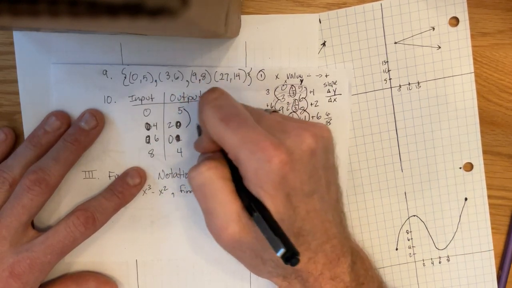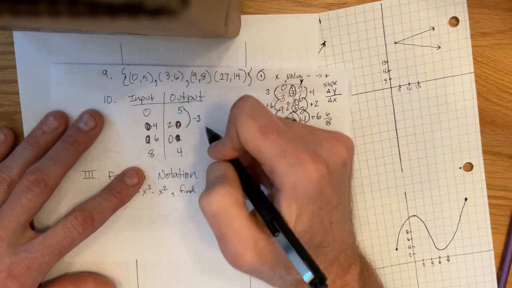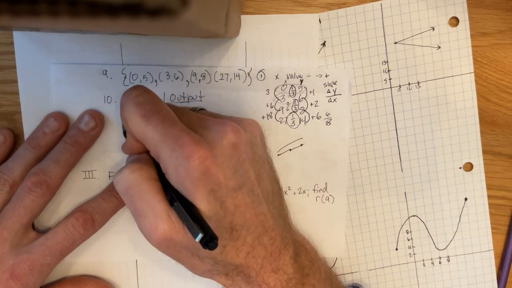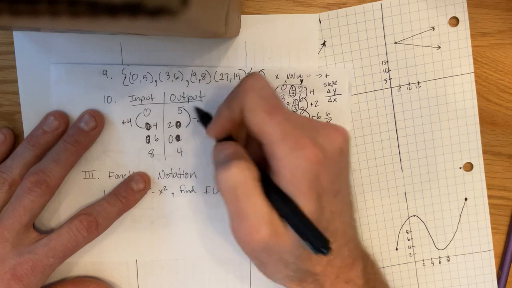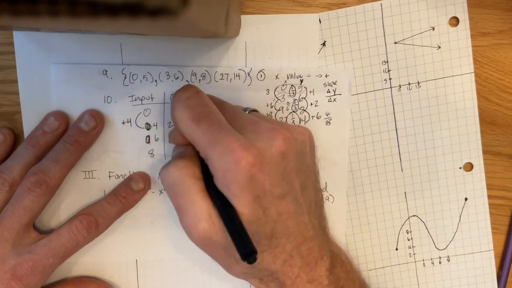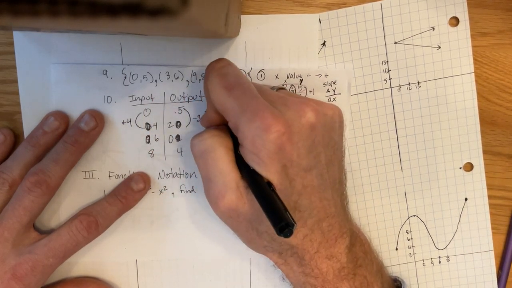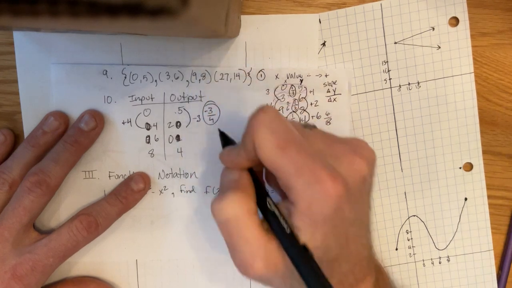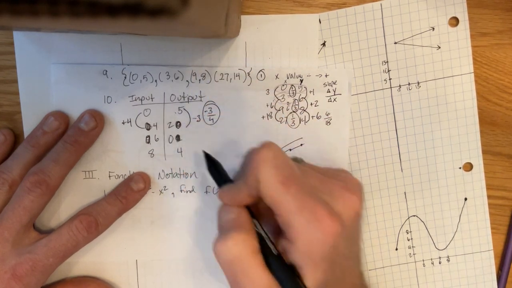I start with 5, I get to 2. That's a decrease of 3. I start with 0, I get to 4. That's an increase of 4. So my first slope, from the first point to the second point, is negative 3 over 4, okay? So let's now check from this point to this point.